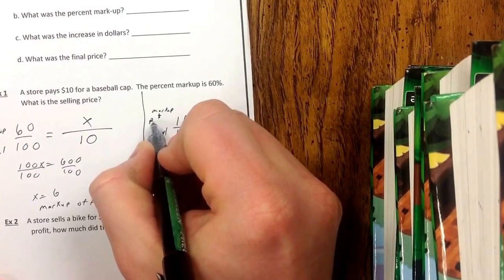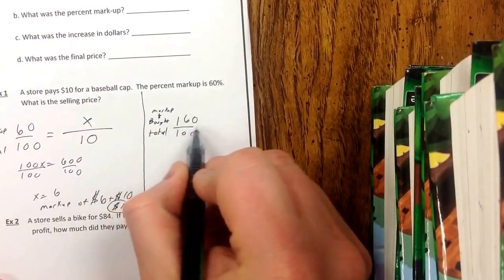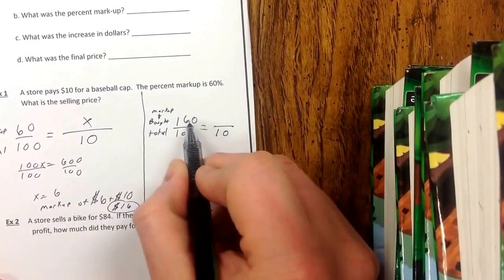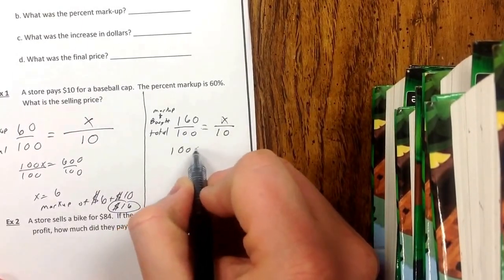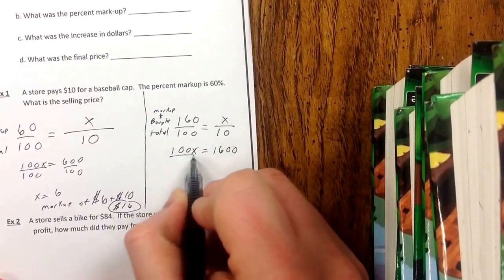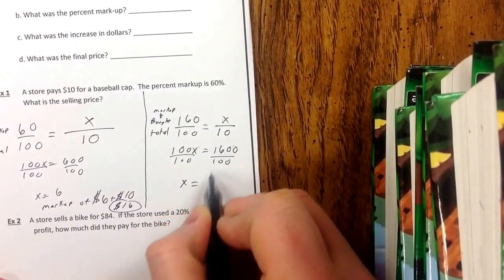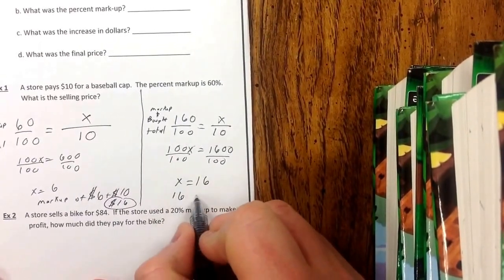So they're going to sell it for 160% of what they bought it for. Down here is $10. So I can do the cross multiplication: 100 times x is 100x, and 160 times 10 is 1600. Divide by 100, and you get $16. So $16 is the selling price.